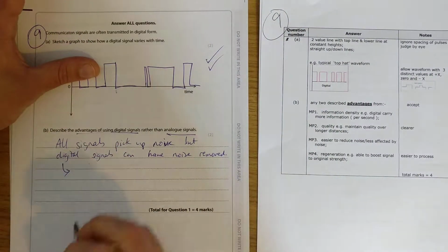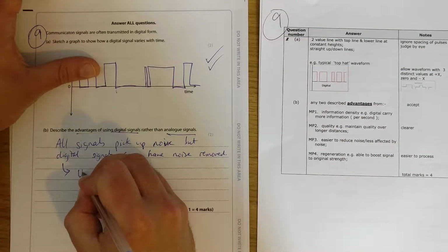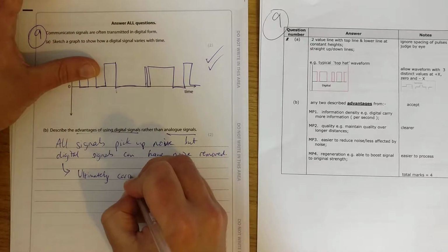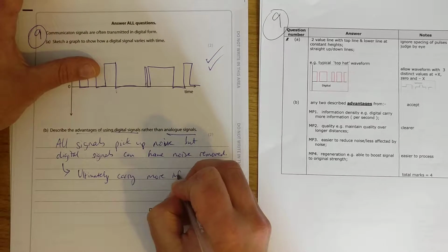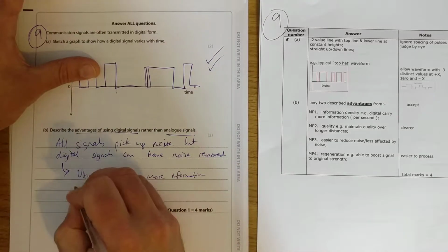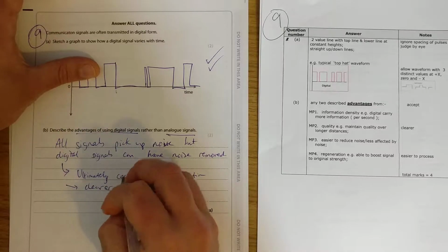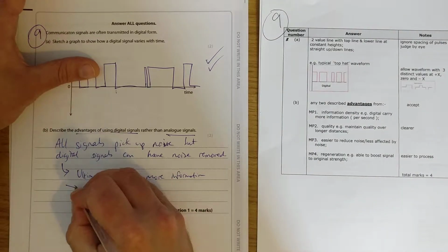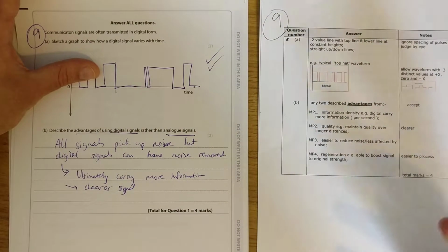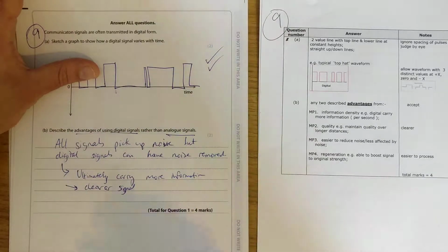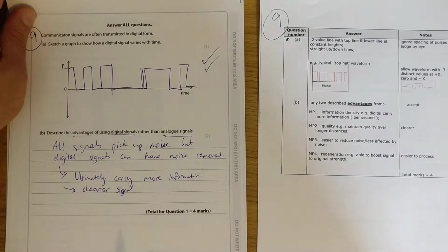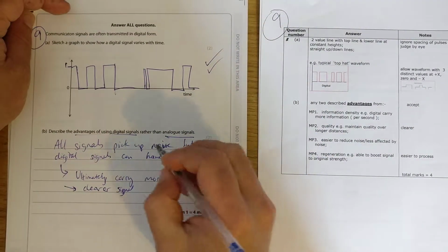And that means that you can ultimately carry more information, have a clearer signal, which means clearer TV signal or radio signal, anything signal. So it basically means that you can do whatever you like to it. You can regenerate the signal, you can make it louder without adding any distortion. You can do all of that, but it's basically around noise. Noise is the most important bit.